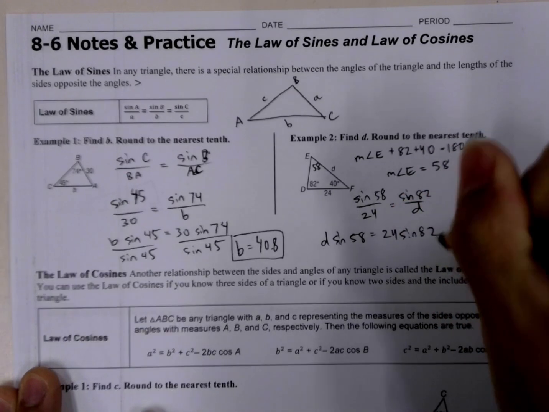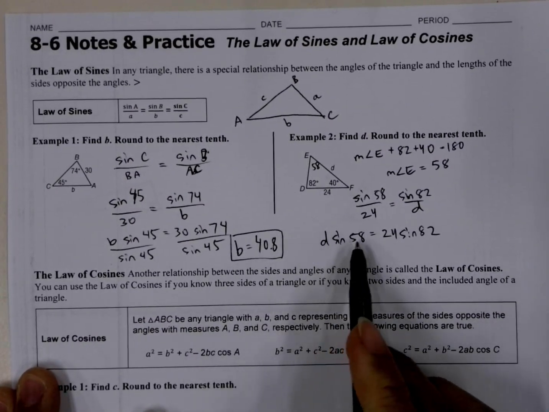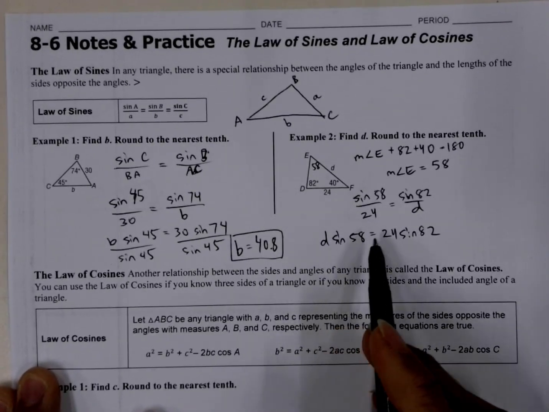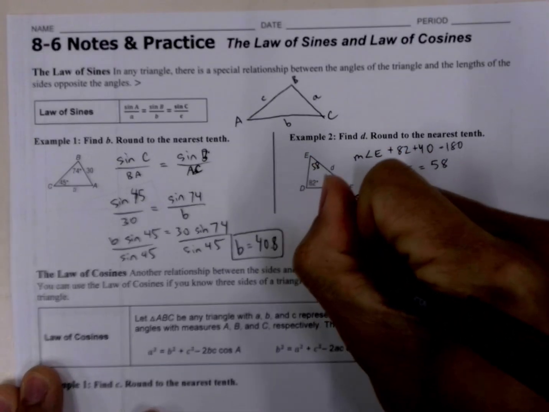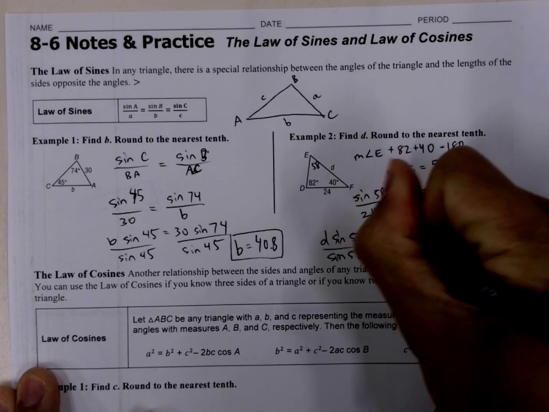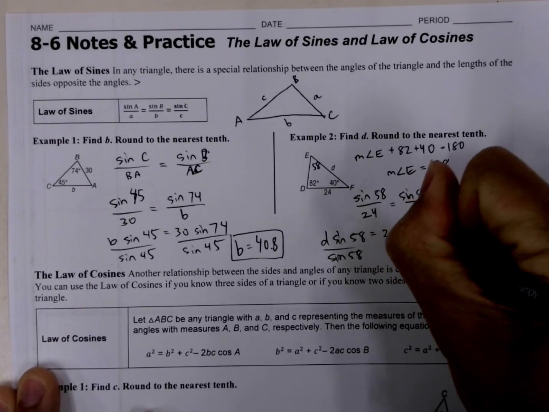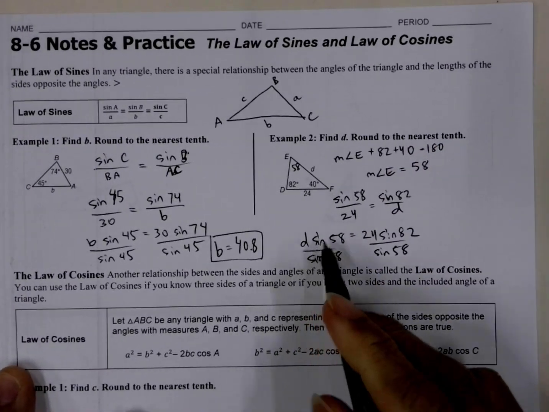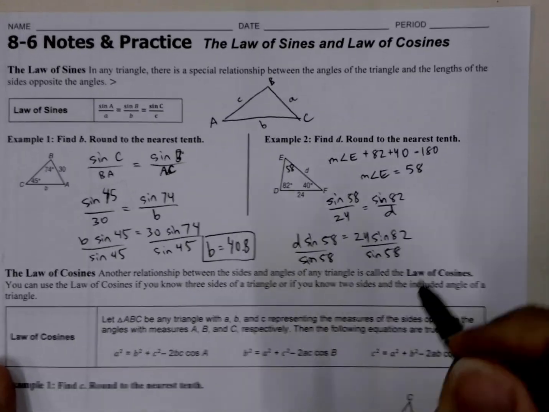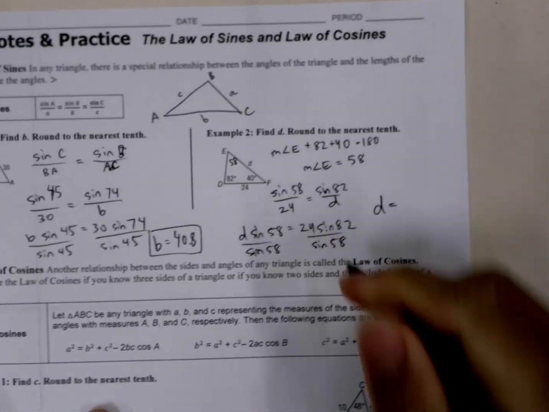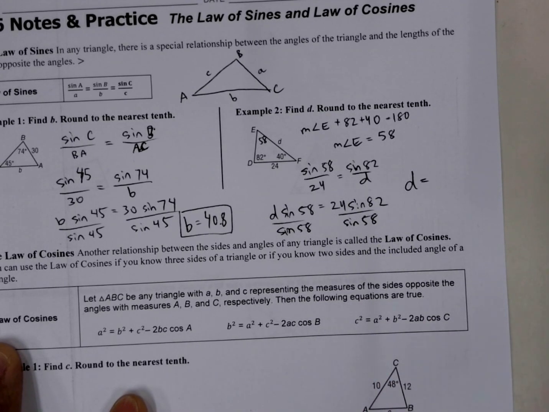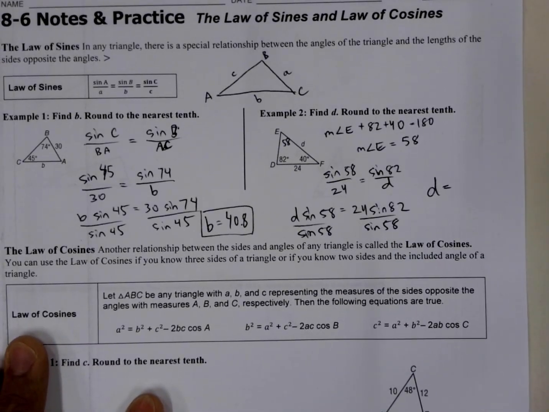sine of 82. And then, of course, we need to solve for d, so we're going to divide by sine of 58 on both sides, of course. And then finally, we can go ahead and cancel out the sine 58 on the left side, leaving us with just d is equal to this expression here. So let's go ahead and drop that into a calculator and see what we get.